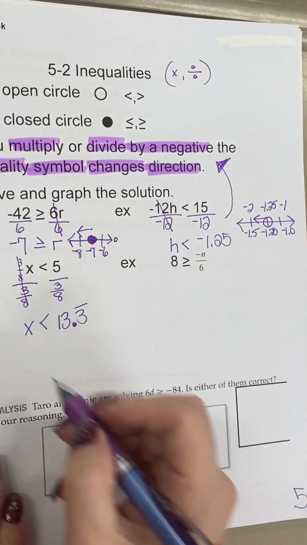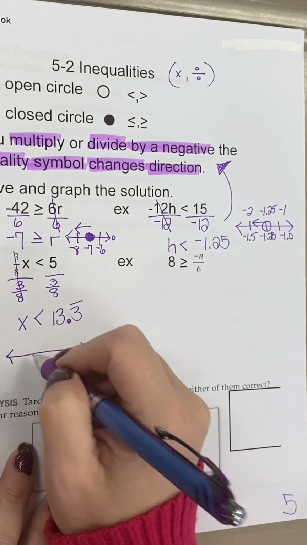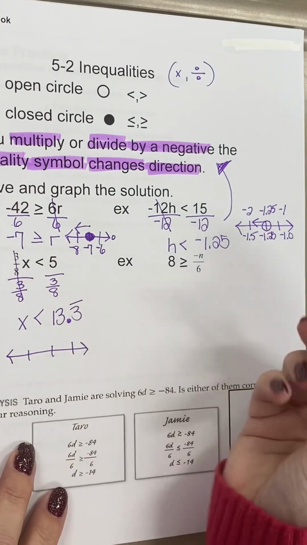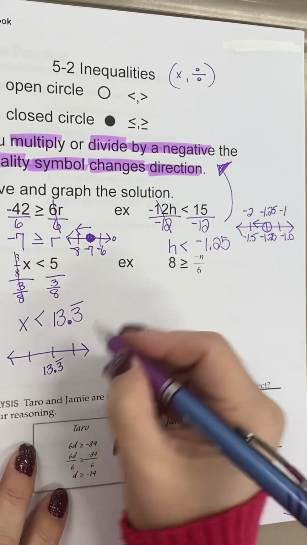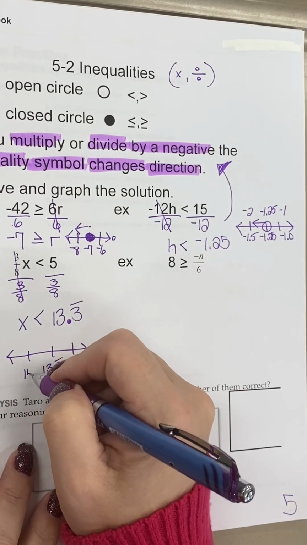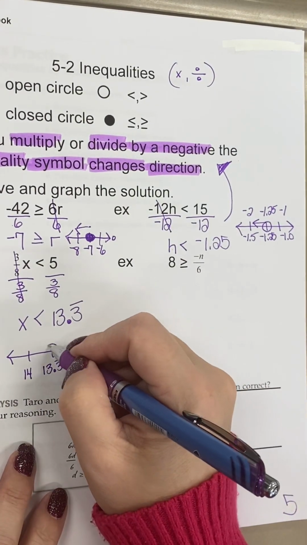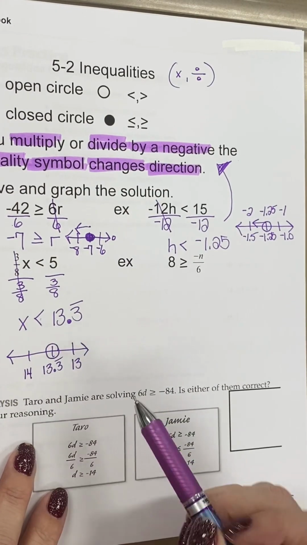Okay, so that means we're going to make a little sketch of a graph. 13.3 repeating. What would be before it? 13. What would be after it? 14. Open circle. x is less than 13.3.